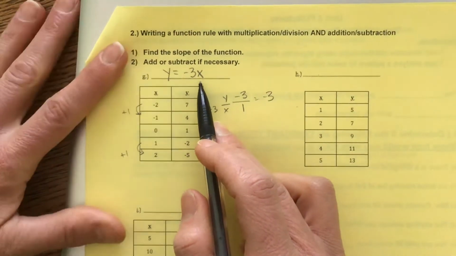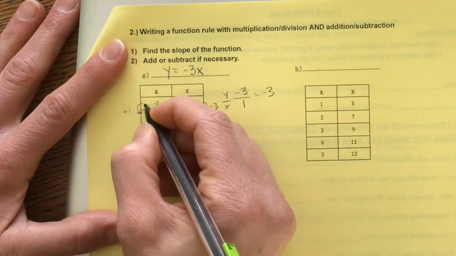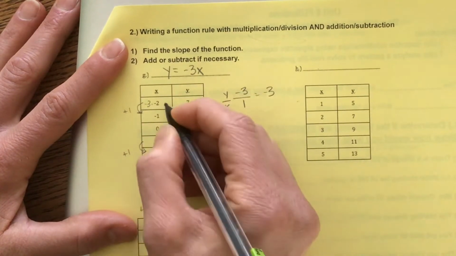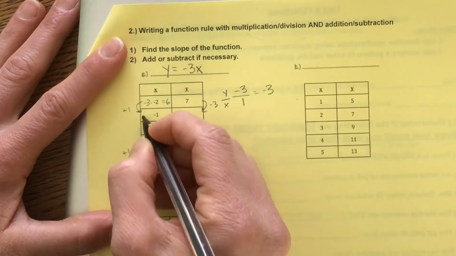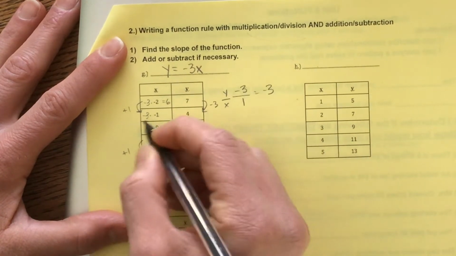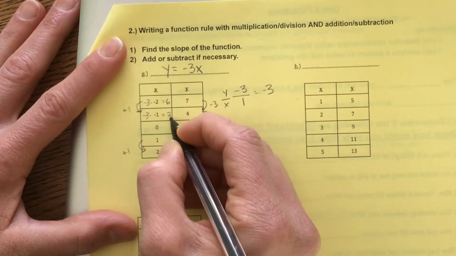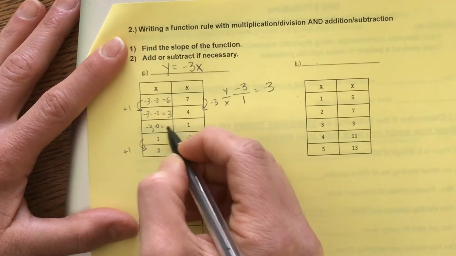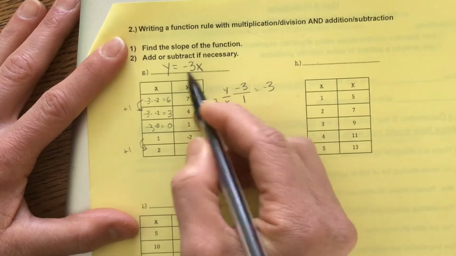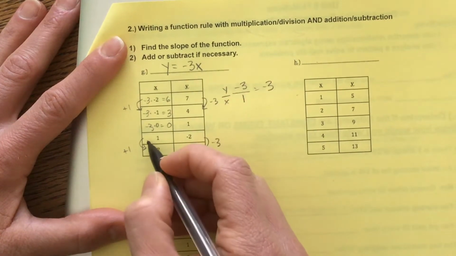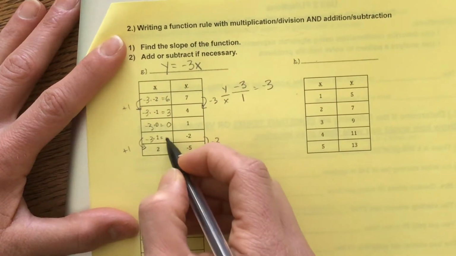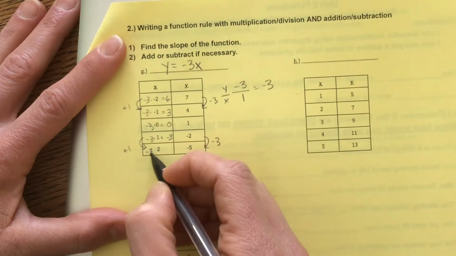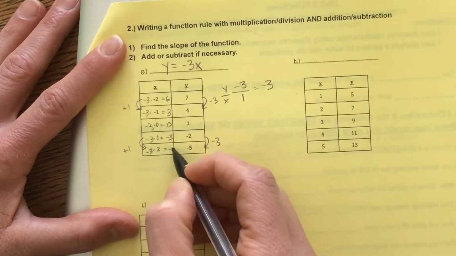Okay. Now I'm going to take this -3, and if I take -3 times -2, that equals 6. And if I take -3 times -1, that equals a +3. And if I take -3 times 0, that equals 0, because that's what I want to do to every single one of my x's. So -3 times 1 is -3. -3 times 2 is -6.